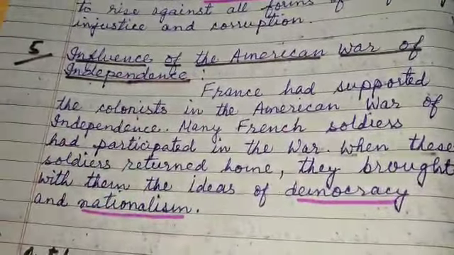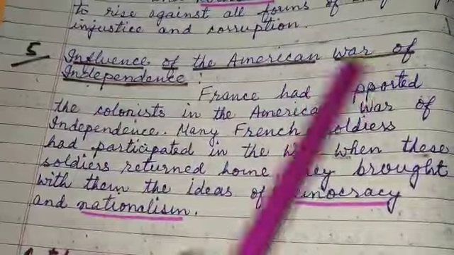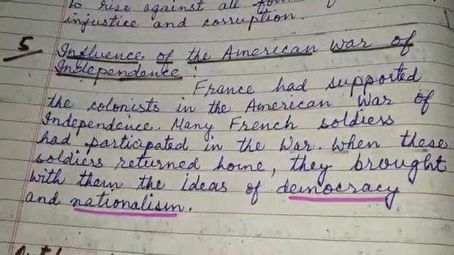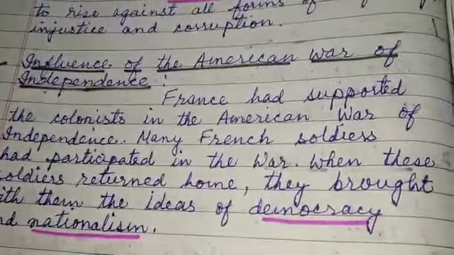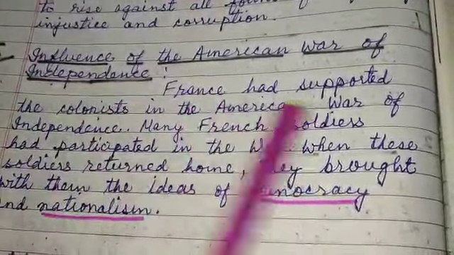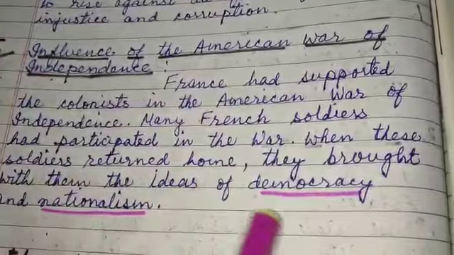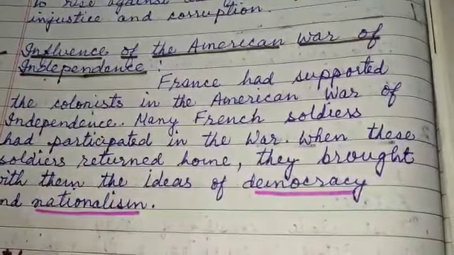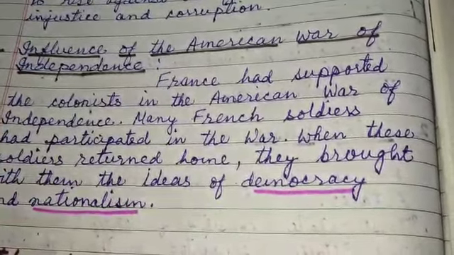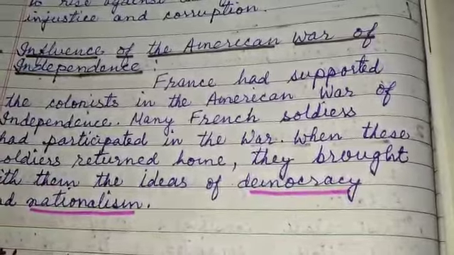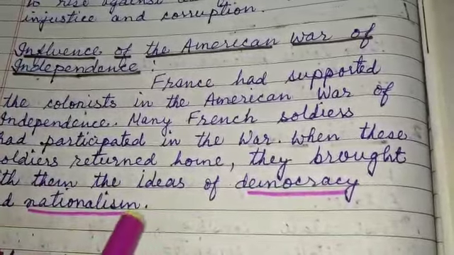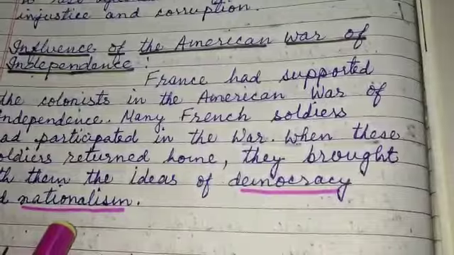Number 5 is influence of the American War of Independence. France had supported the colonists in the American War of Independence. Many French soldiers had participated in the war. When these soldiers returned home, they brought with them the ideas of democracy and nationalism.